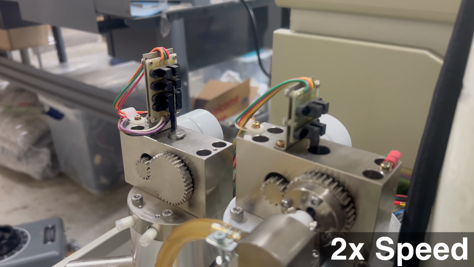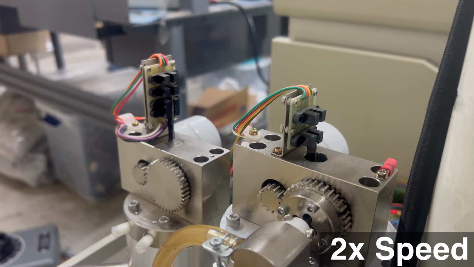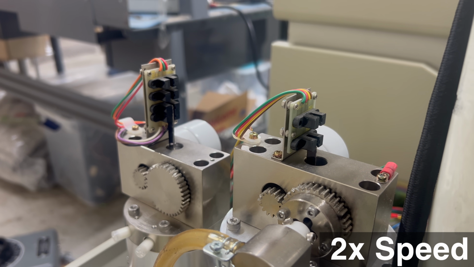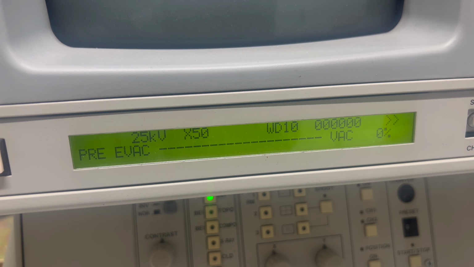I turned the vacuum pump on and used the manual controls to open the valve and evacuate the chamber, but the pressure readout on the LCD didn't change. Odd. Perhaps the gauge is broken?